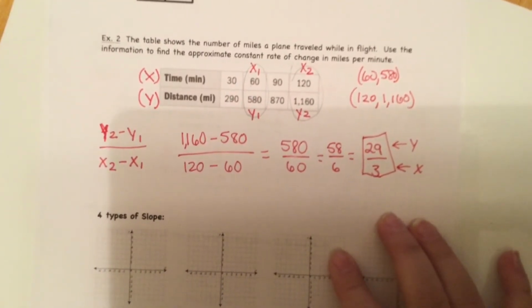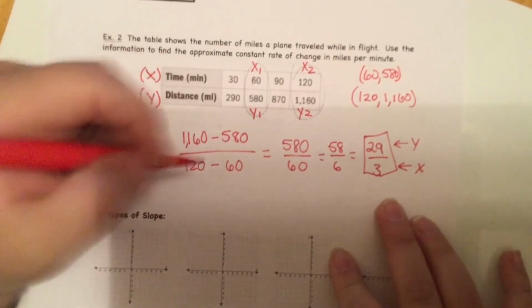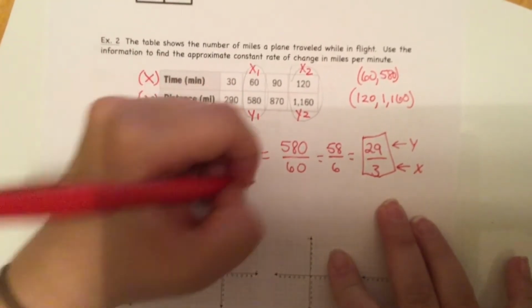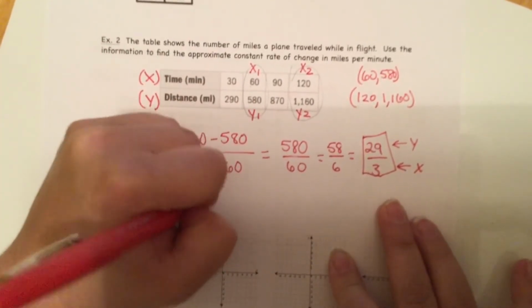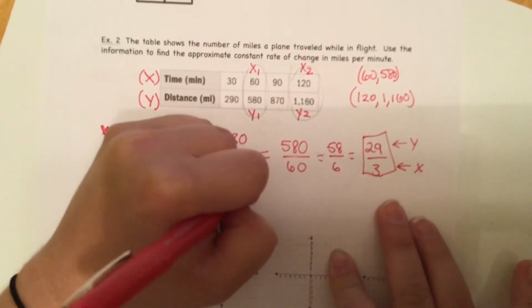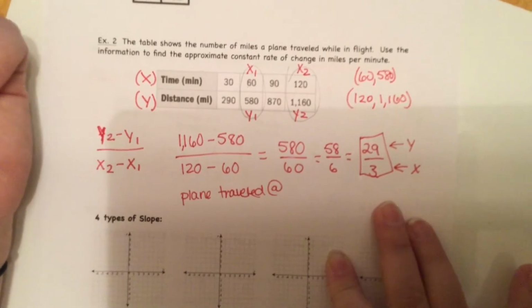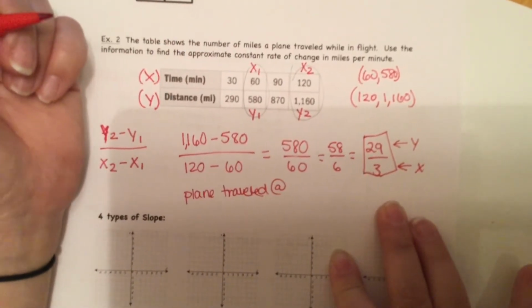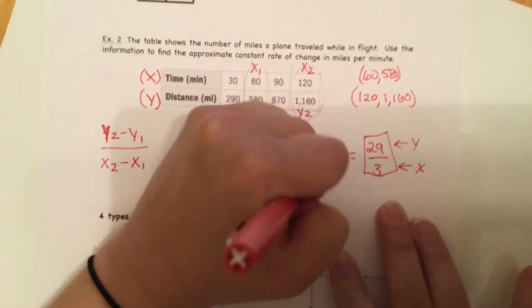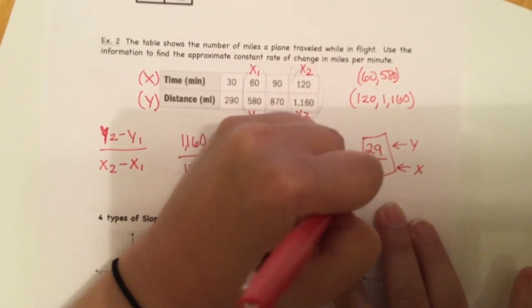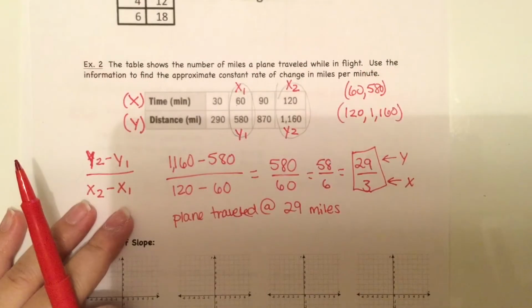So if I was to write this out, I would say that this plane traveled at 29 miles, because mile.